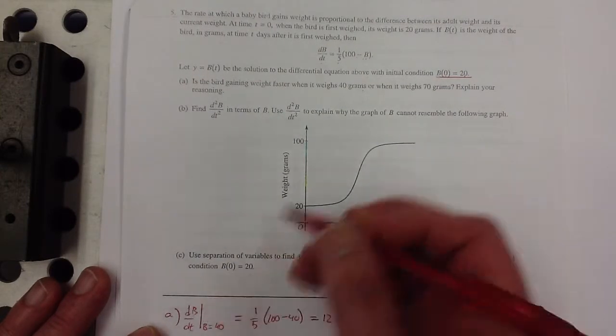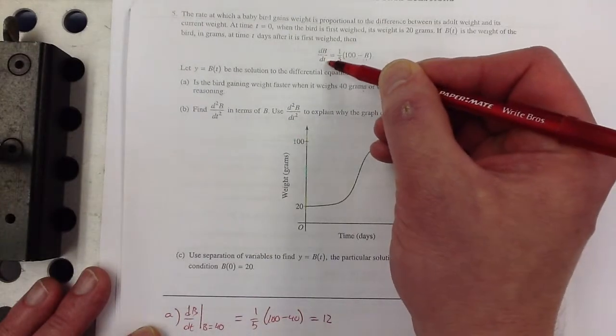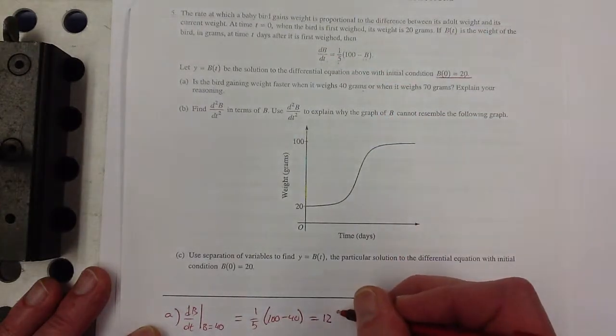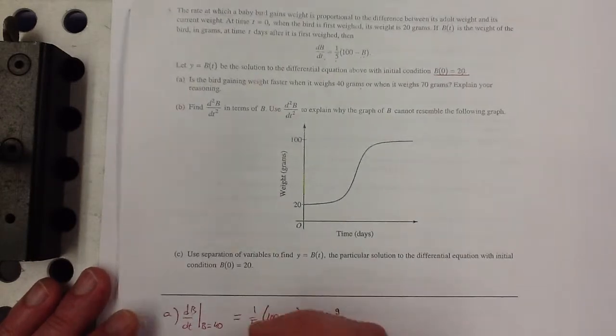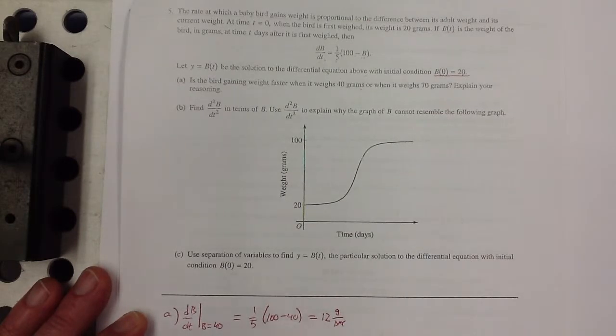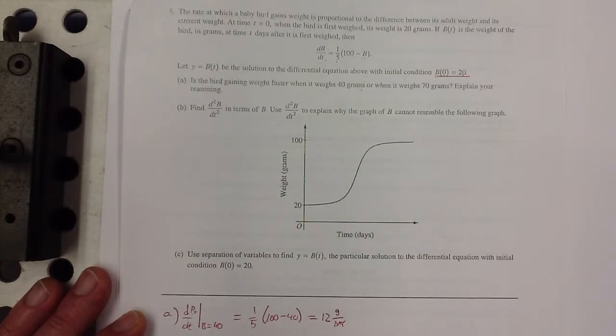What would the units be? B is measured in grams, t is measured in time, so that is grams per day. And then dB/dt when B is 70 would be 1/5 of 100 minus 70. Notice when the bird's heavier, the rate starts going down. 100 minus 70 is 30, divided by 5 is 6 grams per day.